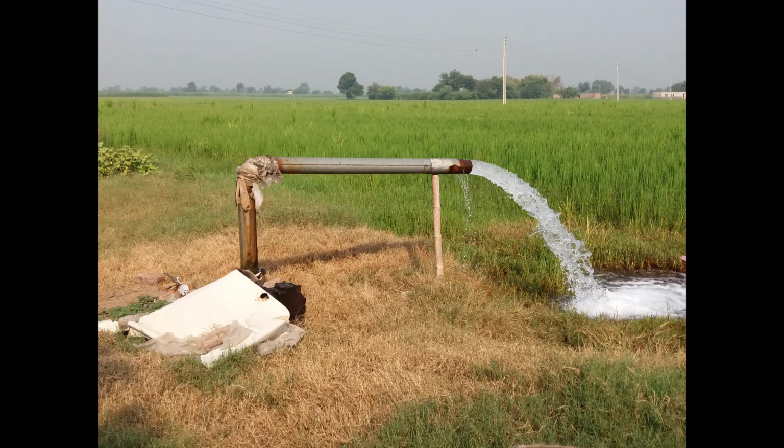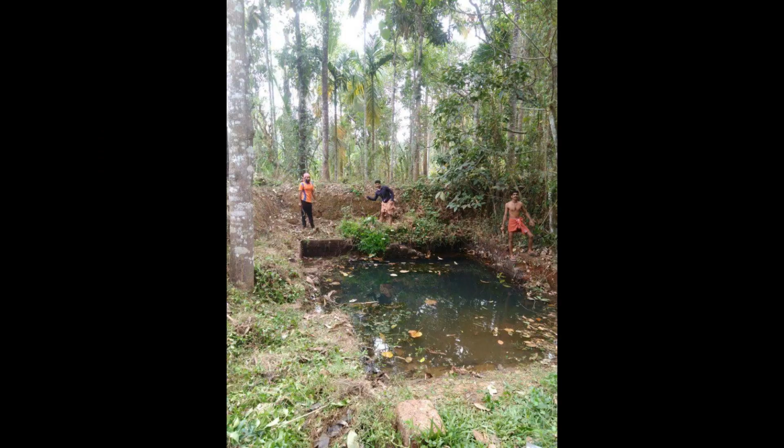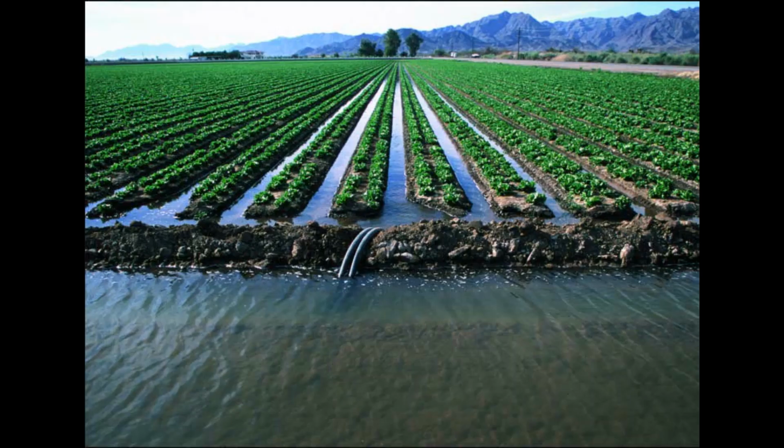Now, the next part, which is also a very important part, irrigation. Plants need water. The process of watering the plants in the field is called irrigation. Various ways are there, like tube wells, dug wells, rivers, ponds, canal system.